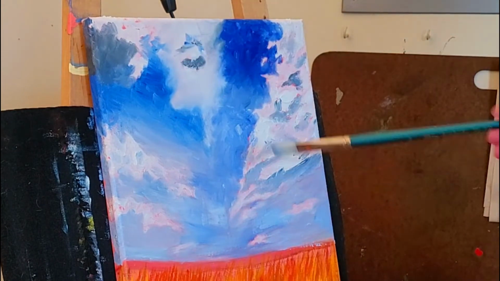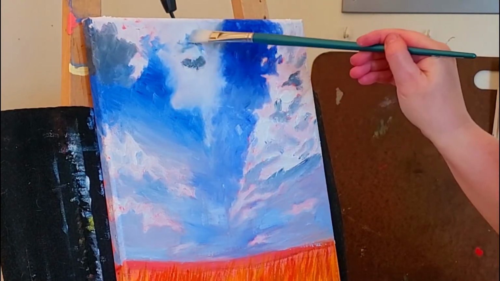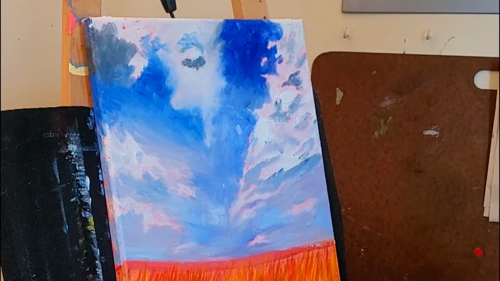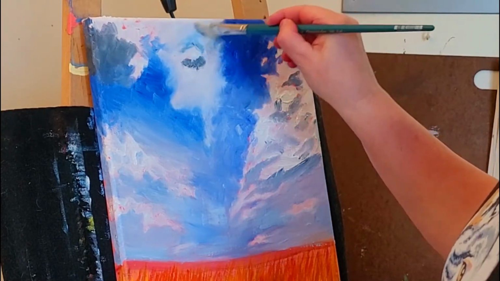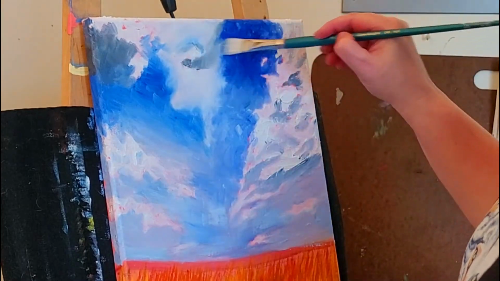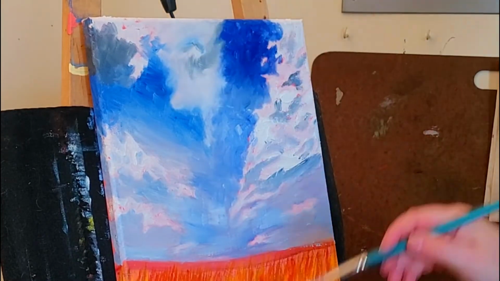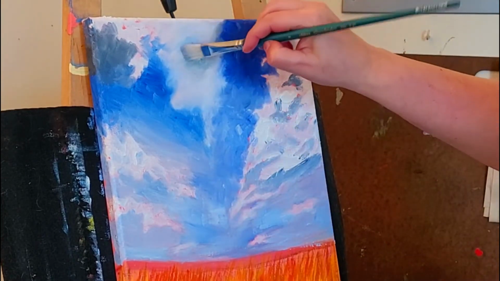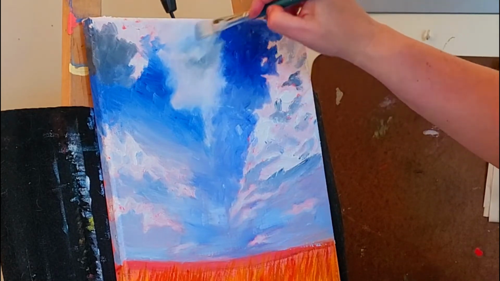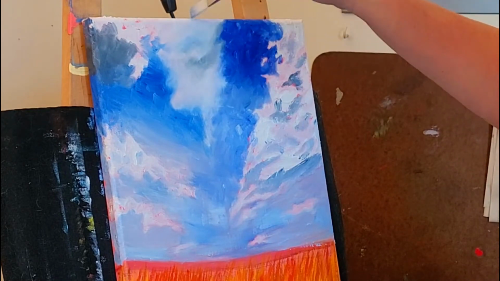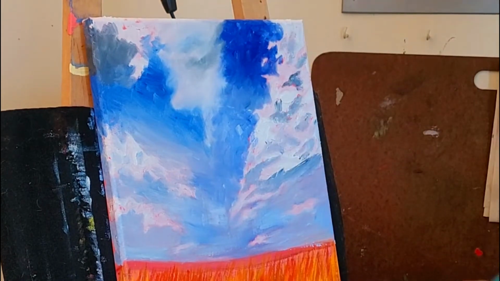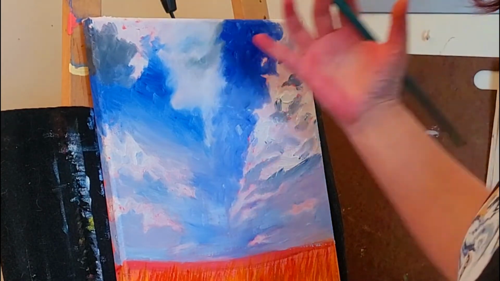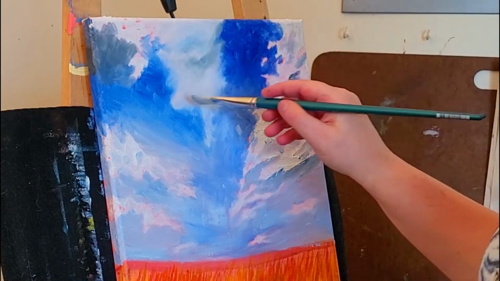I don't know if I like this here. I'm just going to soften it out and see what happens with it. Having these lighter areas in the cloud and darker areas in the cloud gives it some form rather than having just a flat white area.